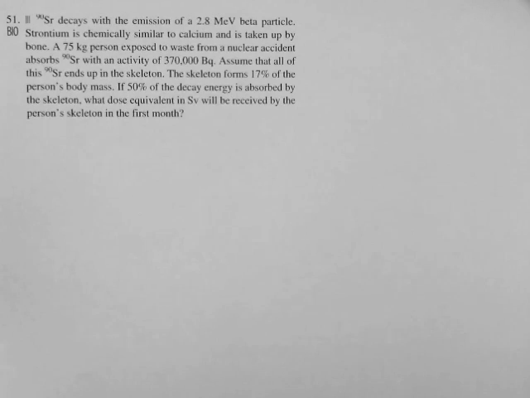Let's take a look at this problem. Strontium-90 decays with the emission of a 2.8 mega-electron-volt beta particle. Strontium is chemically similar to calcium and is taken up by bone. A 75-kilogram person is exposed to waste from a nuclear accident, absorbs strontium-90 with an activity of 370,000 becquerels. Assume that all of this strontium-90 ends up in the skeleton. The skeleton forms 17% of the person's body mass.